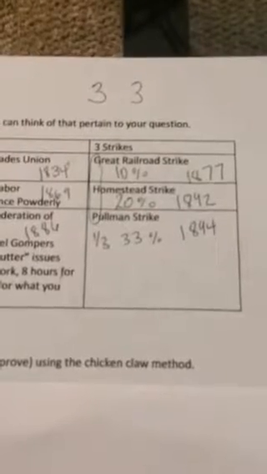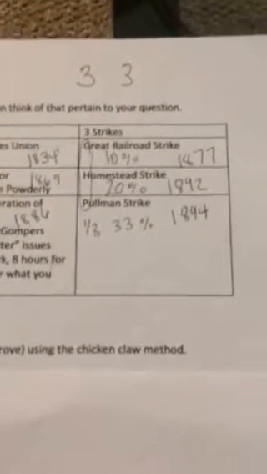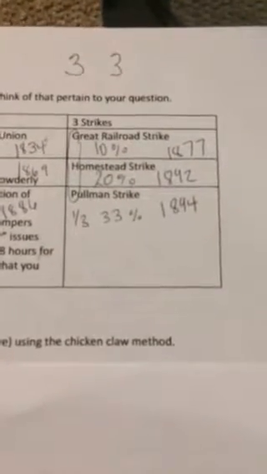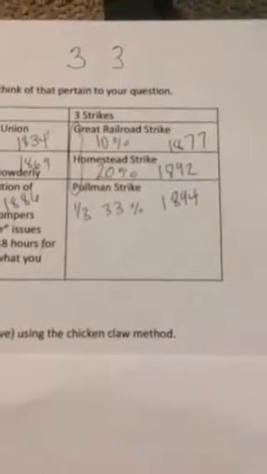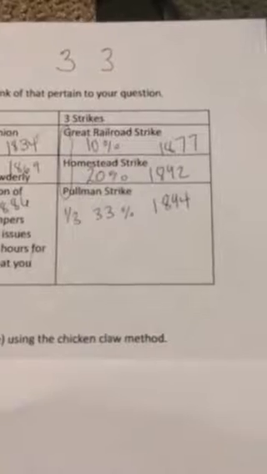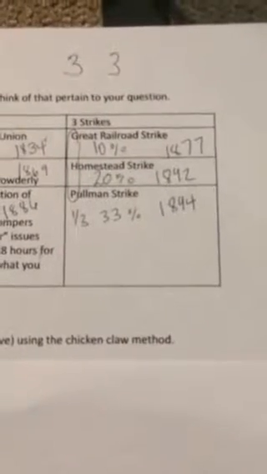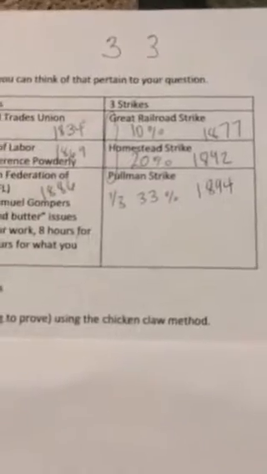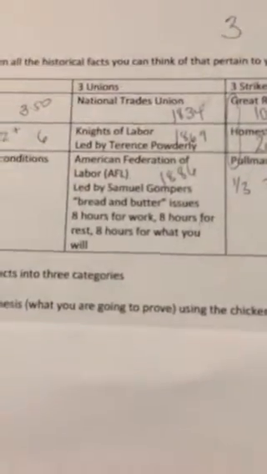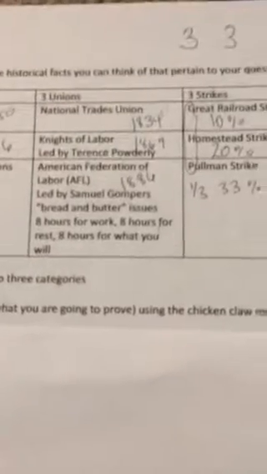It was going to take getting a president to side with them, which is who we're going to talk about when I get back, when we talk about the progressives. It's going to be old Teddy Roosevelt who's finally going to be on workers' side. But until then, until they can get the government on their side, they're never going to be successful. So our thesis has to say something along the lines of, while they're successful in getting a union, they never get their goals because of government intervention.